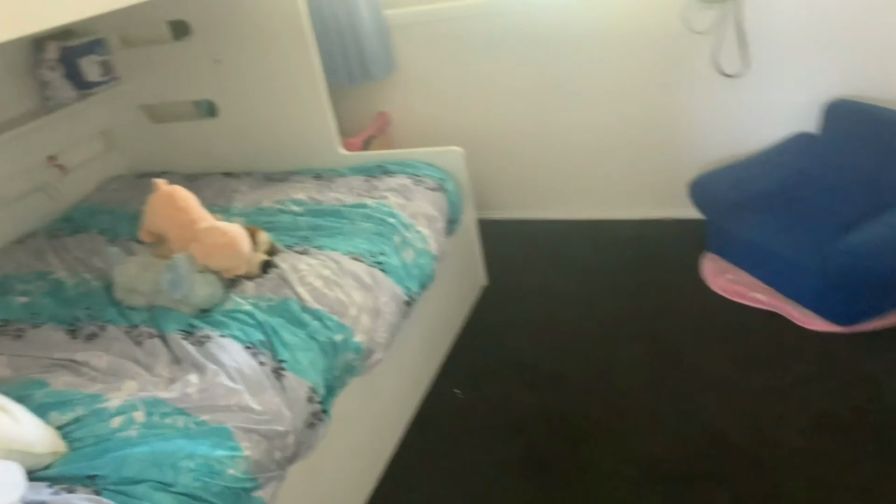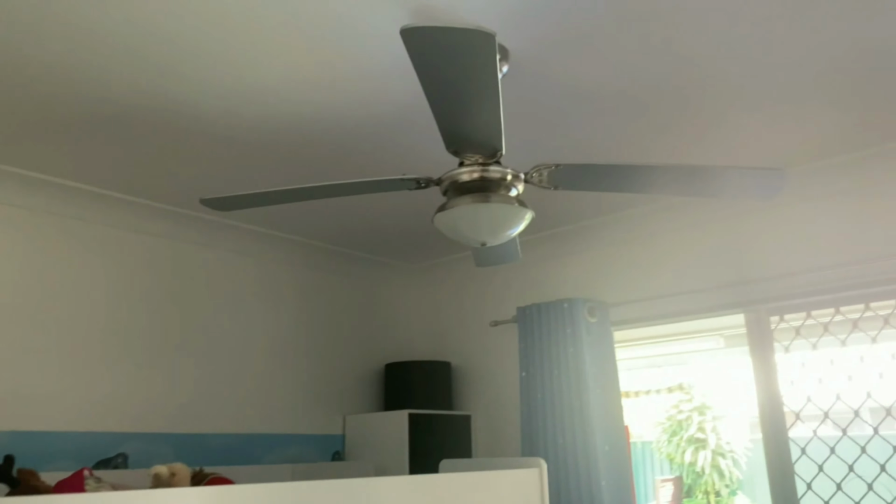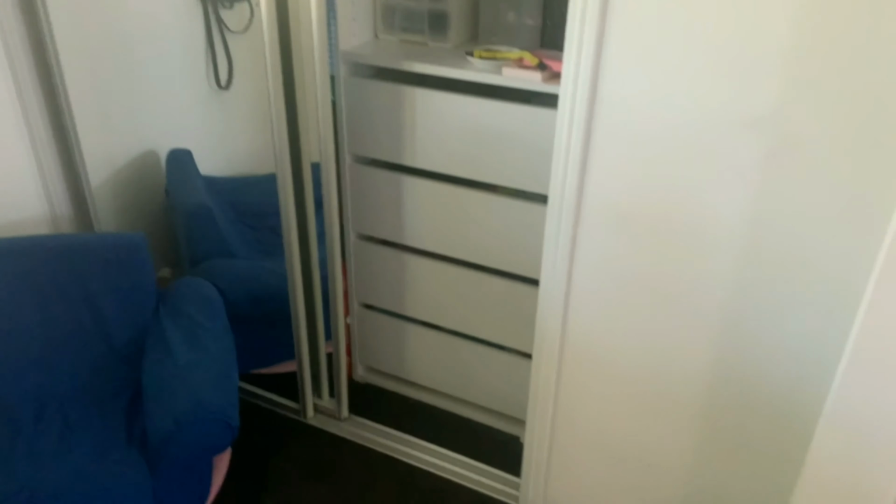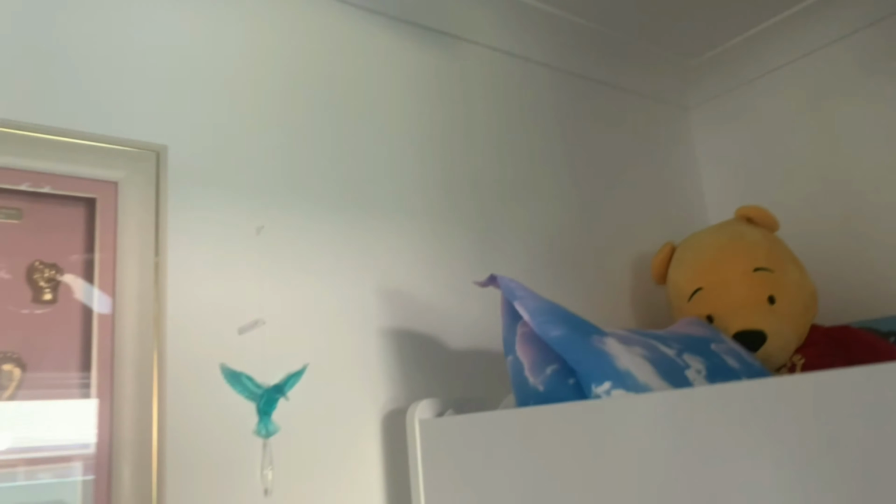Bedroom number 3. Again, ceiling fans. Everything seems to check out. Doesn't seem to be any issues in this property, or in this room I should say. It's all looking pretty good.